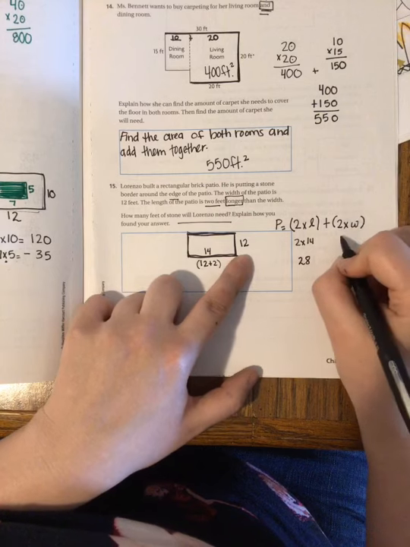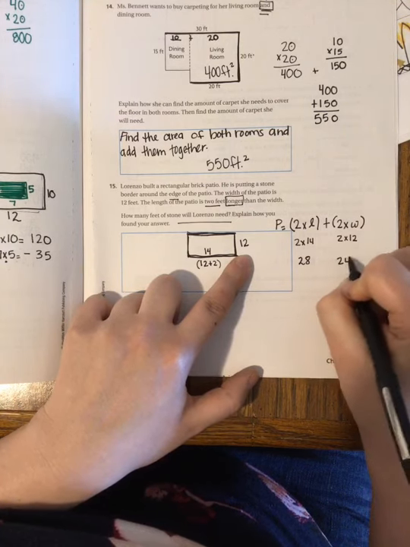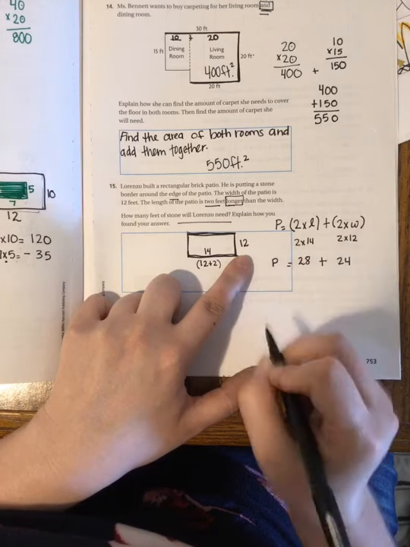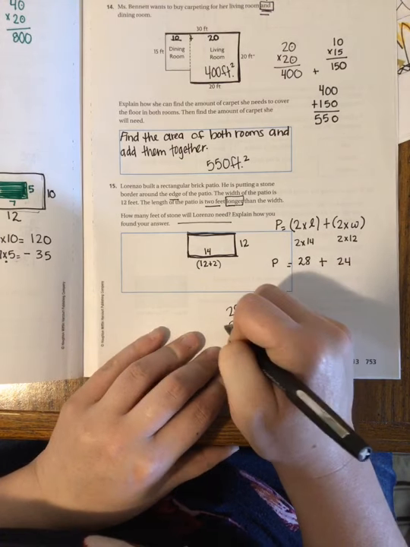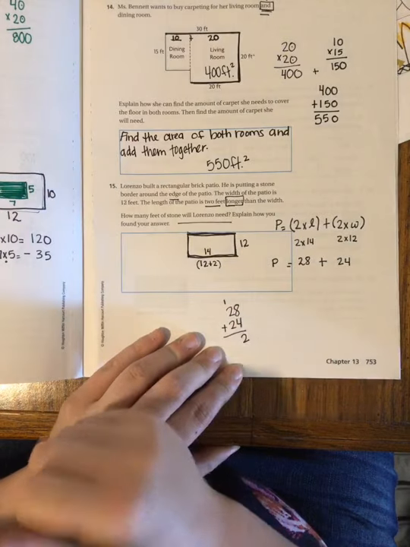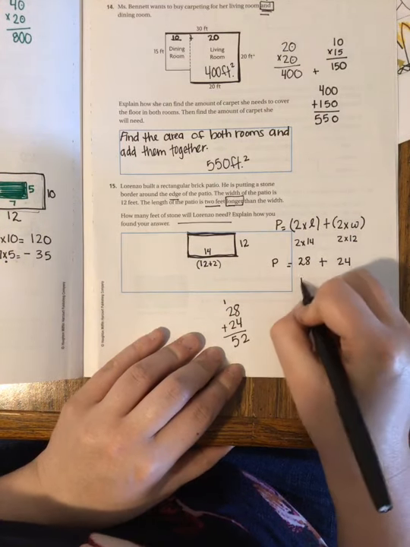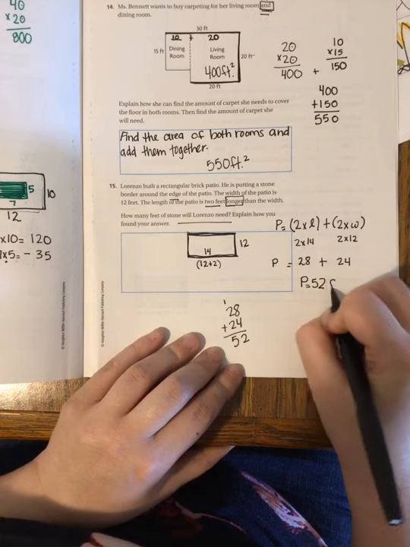My width is 12. 2 times 12 is 24. Add those together to get the perimeter. And I'm going to go ahead and do it over here because we've got some carrying to do. 8 plus 4 is 12. Carry the 1. 2 plus 2 is 4 plus 1 is 5. So my perimeter is 52 feet.